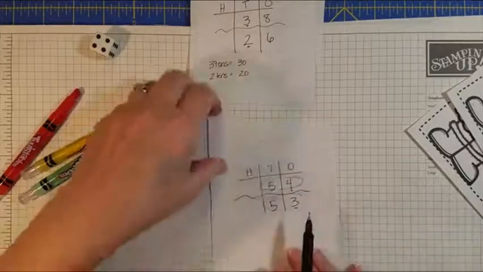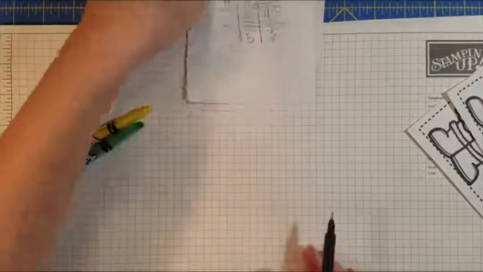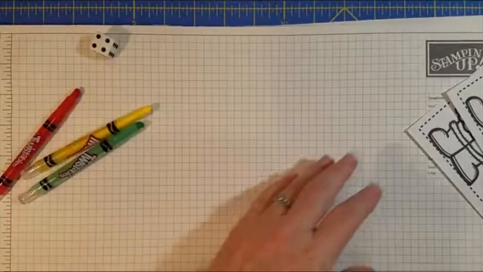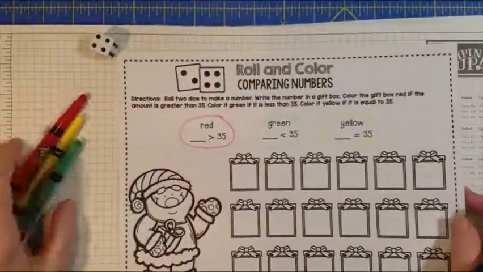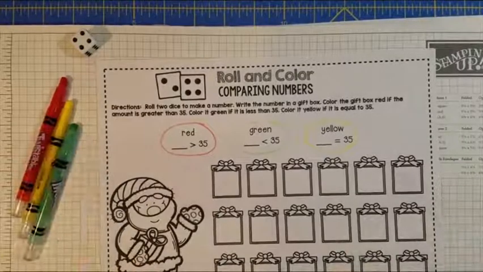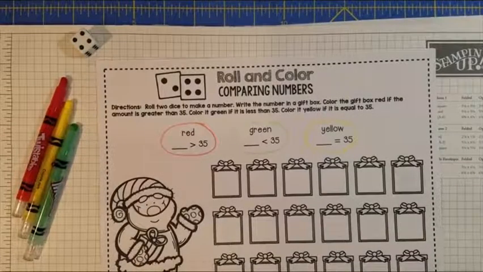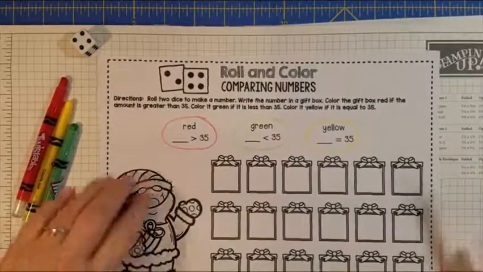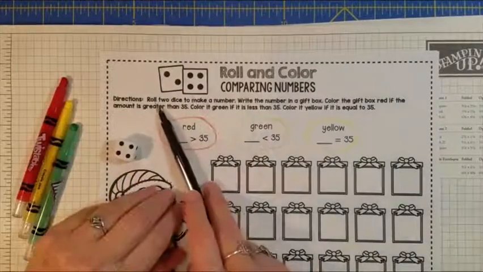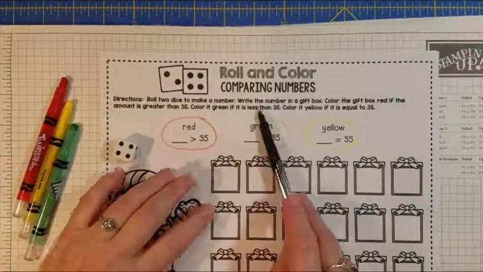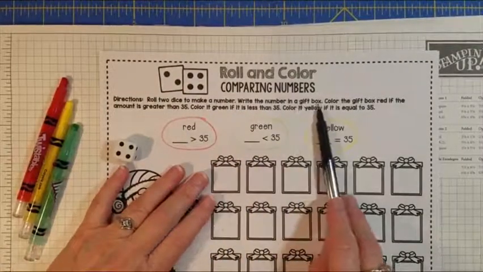So that's how you do your comparing of your numbers, okay? So now let's go ahead and we're going to work on our lesson for today. And this is really just a fun activity, something for us to do to practice comparing 2-digit numbers. This page says that we're going to roll 2 dice. I only have 1 and that will work. We're going to roll 2 dice to make a number. Write the number in a gift box.